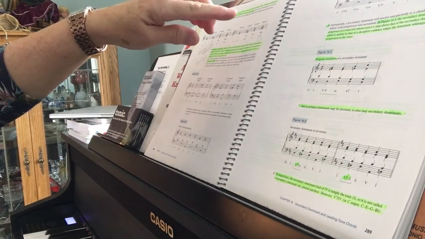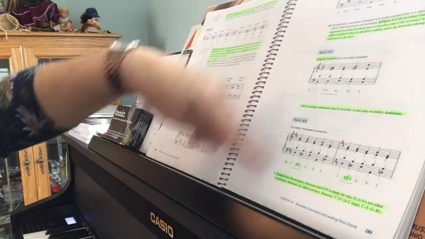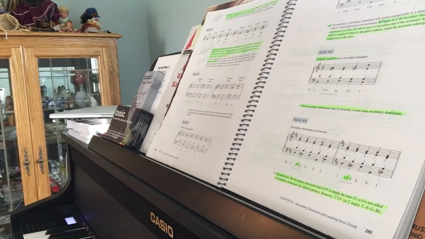They're just altering each of these chords to make them a secondary dominant of the next chord. So the 7 becomes the 5 of 3, which would have been the next chord. The 3 becomes the 5 of 6, and so forth and so on. Just look at that a little bit and see if you can figure it out.